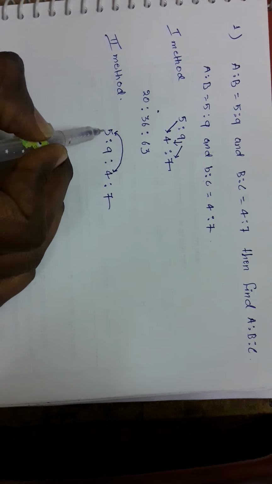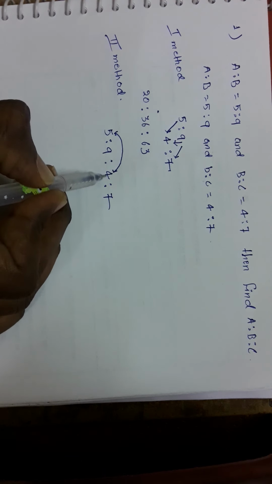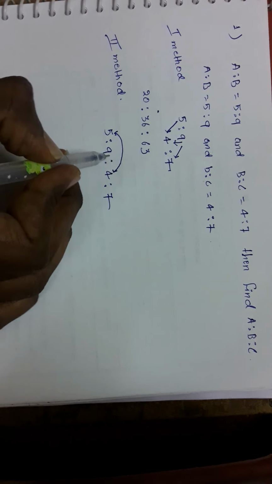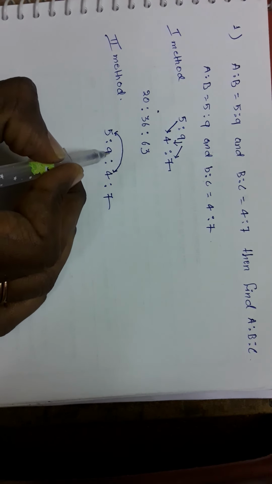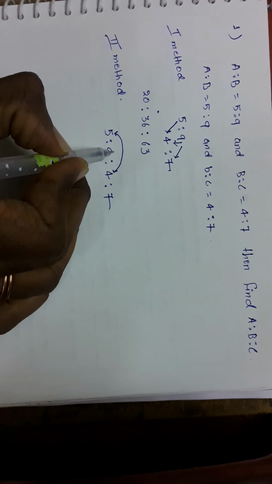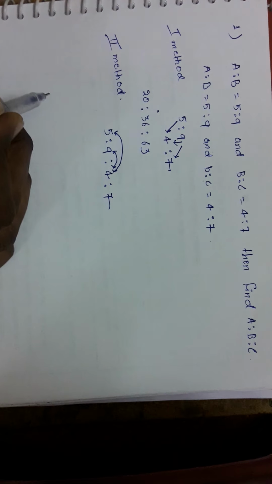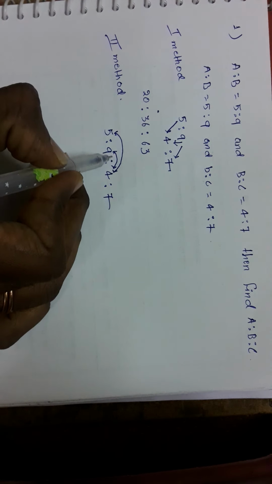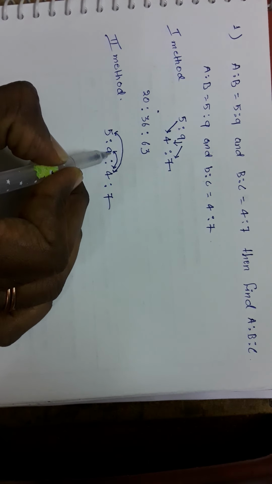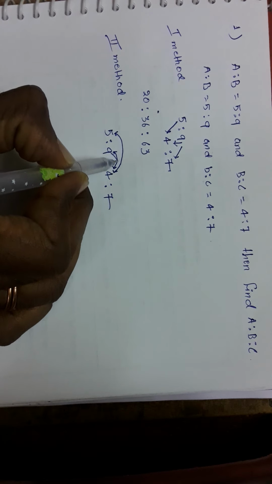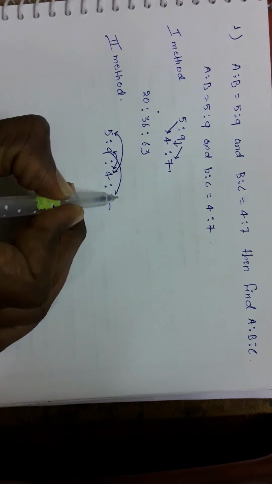First multiply the first term and the third term, then multiply the second term and third term, and finally multiply the second term and fourth term.